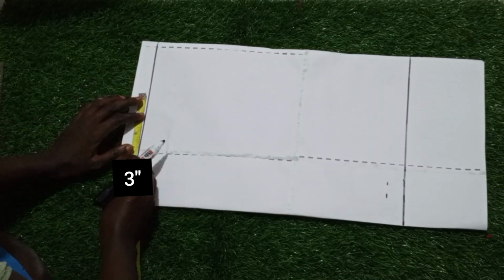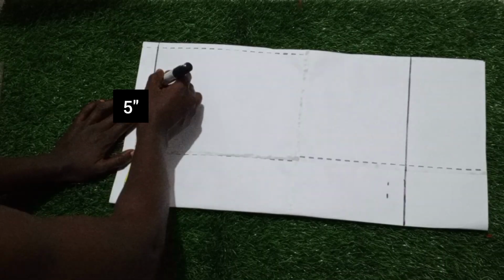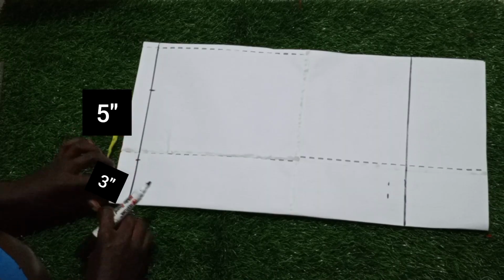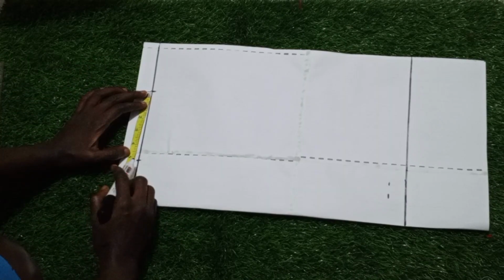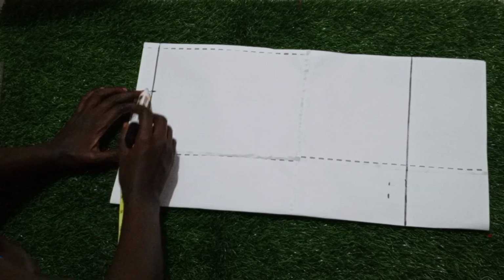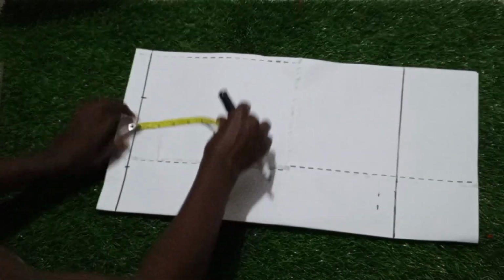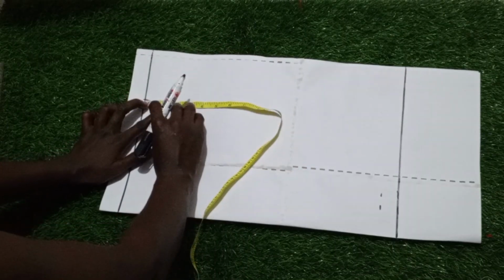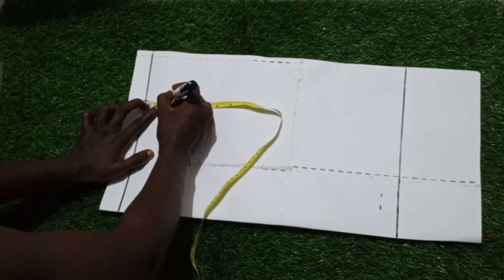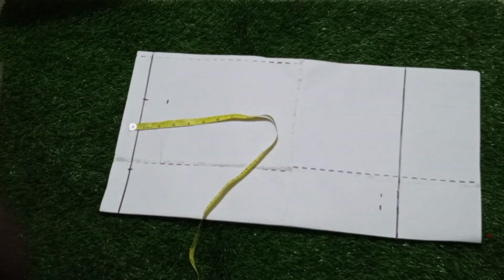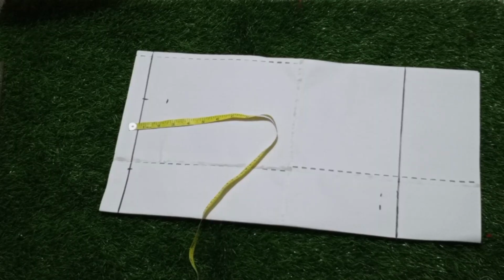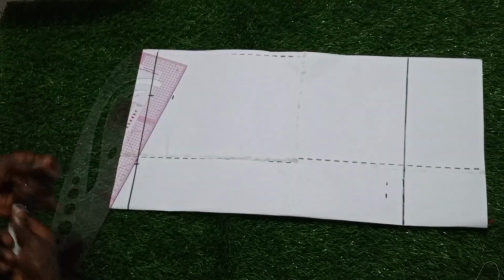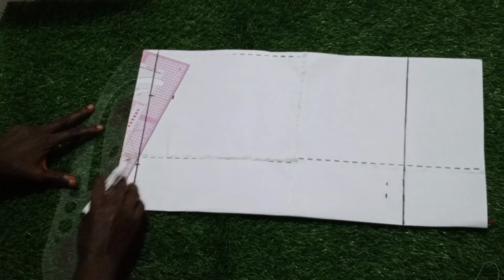The next thing I will mark is 3 inches. After marking the 3 inches, I'll place my ruler on the 3 inches and mark 5 inches. From the 5 inches, I'll come down by 1½ inches. That is, I want to achieve shoulder slant or shoulder slope. In our previous class, I have already taught you what shoulder slope is. And I said if you don't measure your shoulder slope on your client, there is a way you can get it. So this is me getting my shoulder slope without measuring it on my client.